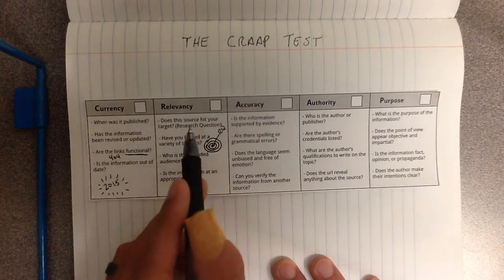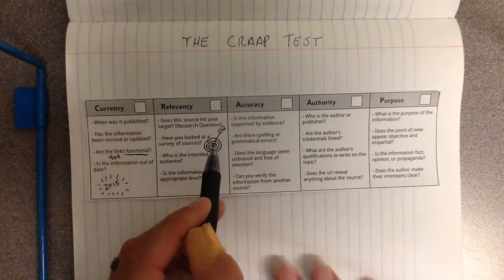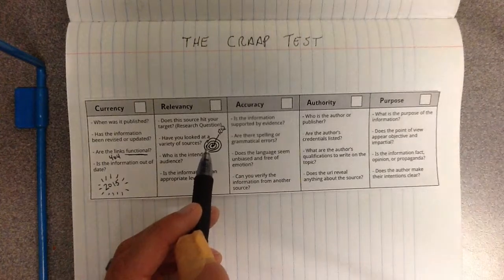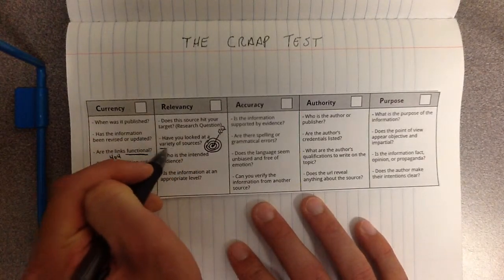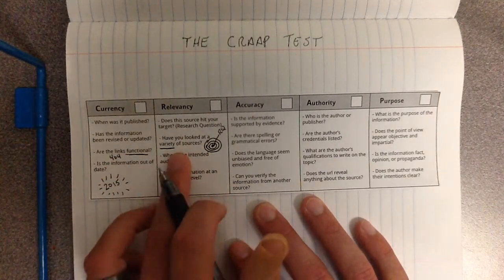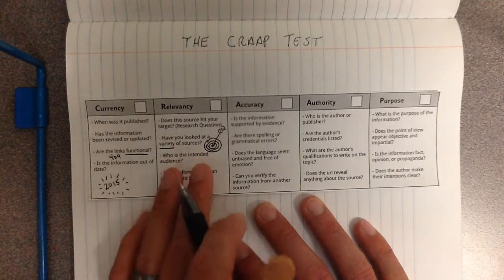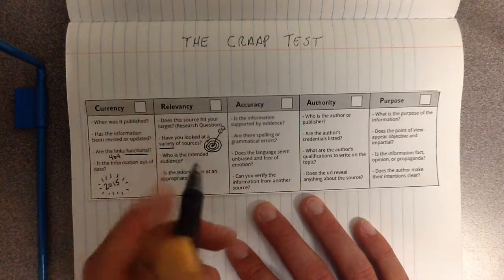Does this source hit your target? And you need to ask that. Your research question is at the center, and you want these articles to hit in there. Even if it's a portion of it, you want your sources to fit there. And the next thing to ask with relevancy that we're going to address right here: have you looked at a variety of sources? You have to look at more than one. Don't just find the first source off Google and say, sweet, all right, I'm good, I got one.